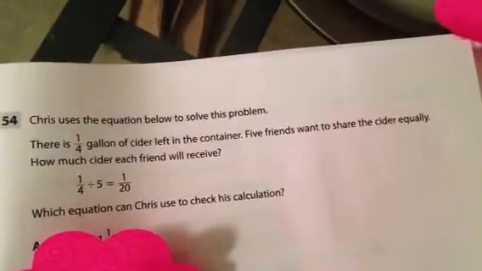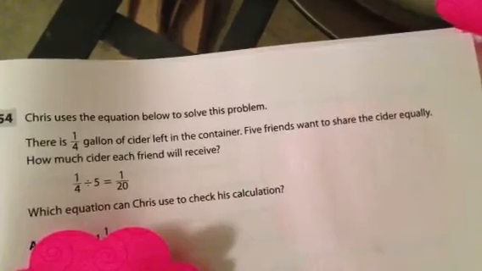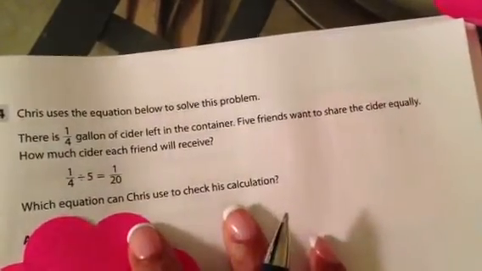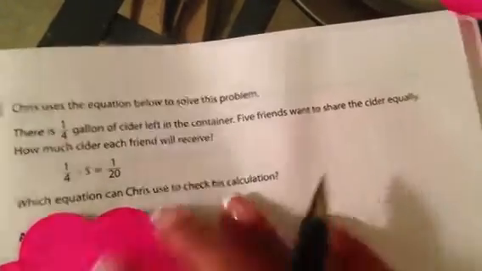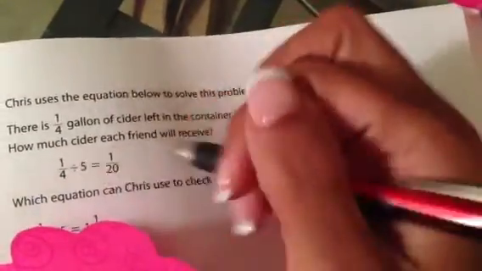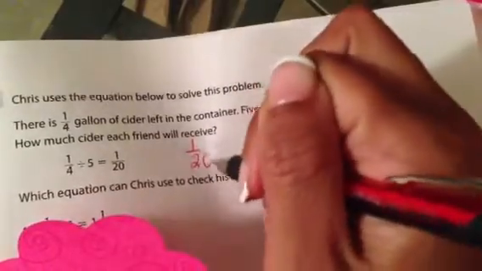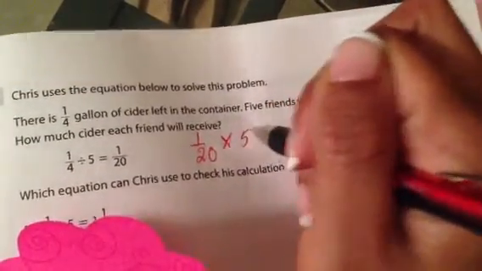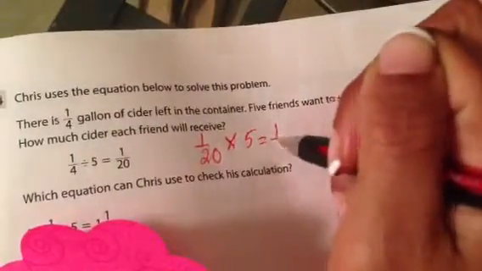There's half a gallon of cider left in the container. Each friend wants to share equally. How much cider will each friend receive? And we want to know how he can check. So the opposite of division is multiplication. So if I take his answer and multiply it by 5, I should get 1/4.